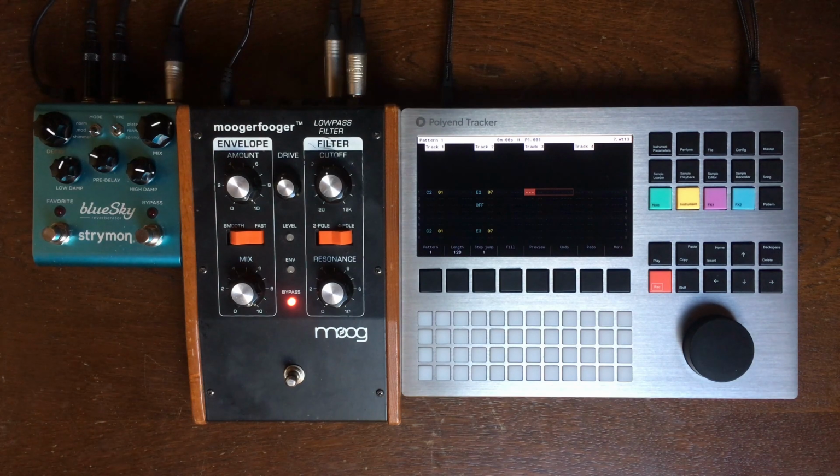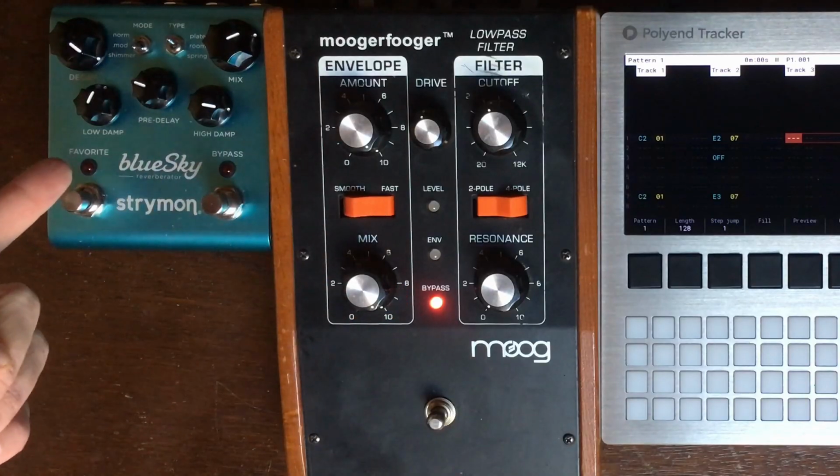Sorry for the maybe clickbaity title, but today we are going to take a look at the Polyend Tracker and how to use it with guitar pedals and why.